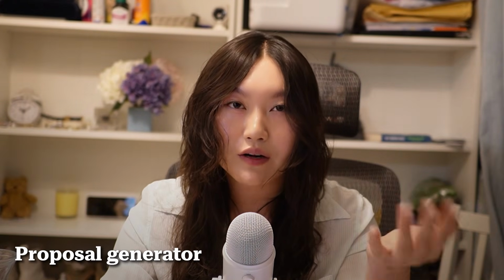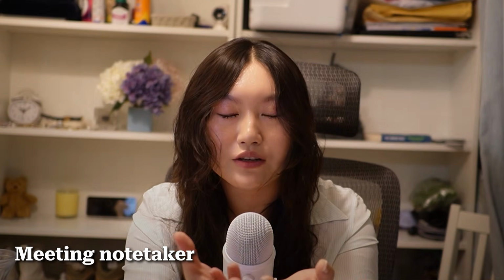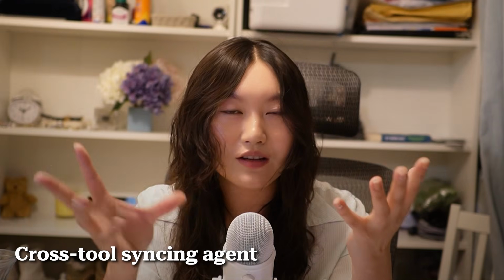a proposal generator that's able to auto draft proposals, a compliance checker that's checking for specific types of compliance issues and then flagging the things that are problematic, a CRM note taker that's able to log summaries and then input that into your CRM, also meeting note takers as well, and a cross-tool syncing agent that's able to sync a lot of different types of applications together, so you don't need to manually do it yourself.